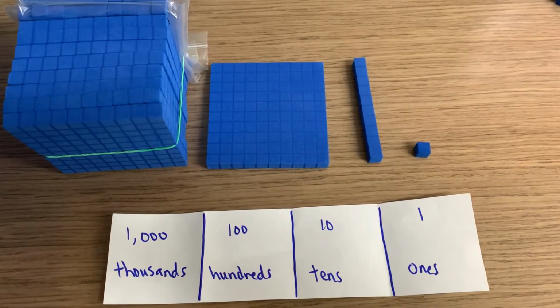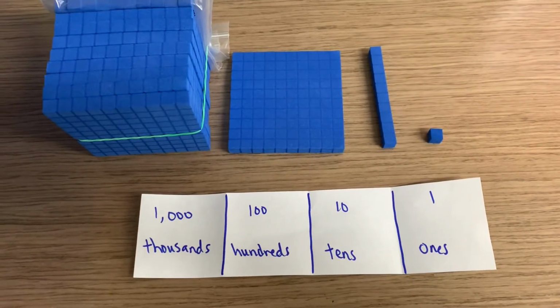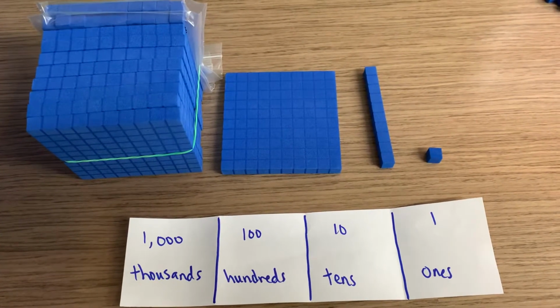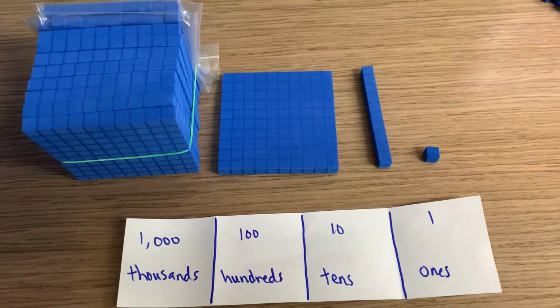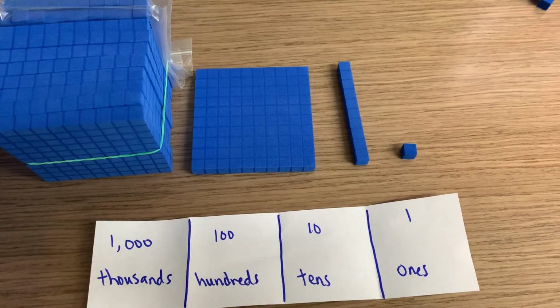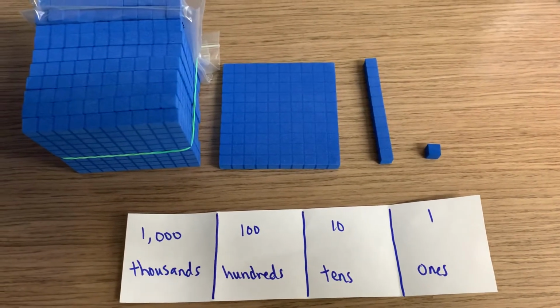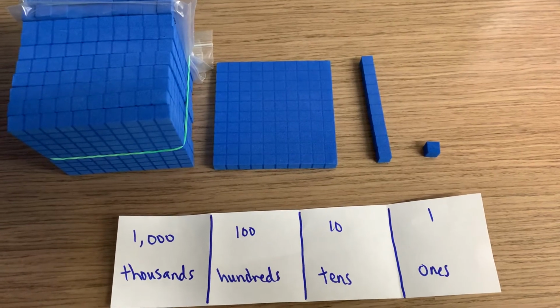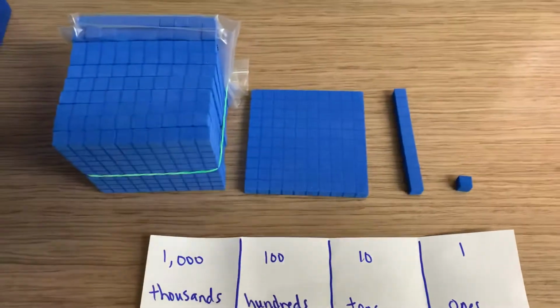Hi, Elizabeth. When we were talking on the phone yesterday, I just felt like I couldn't explain what was happening well enough without showing you. So I came to school today so that I could get these blue place value things to show you what I meant. So I know you know place value.